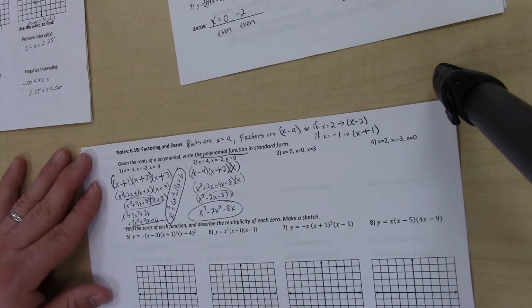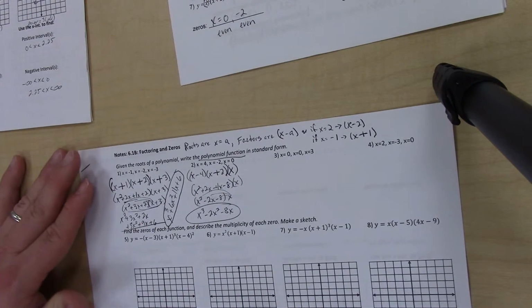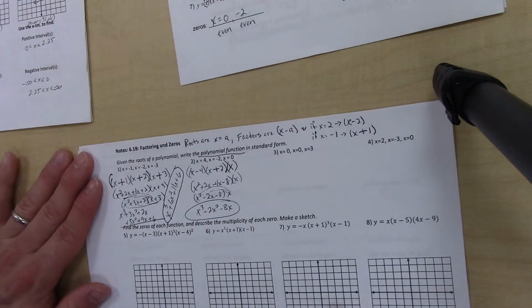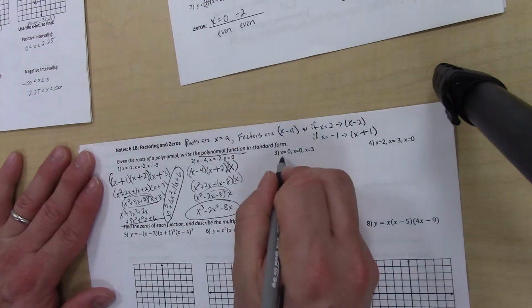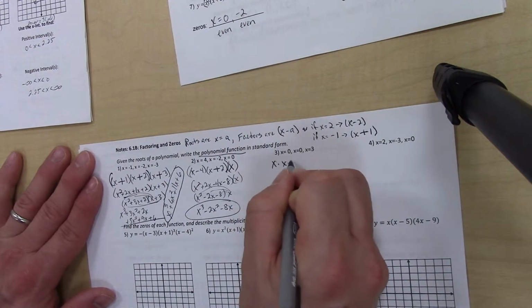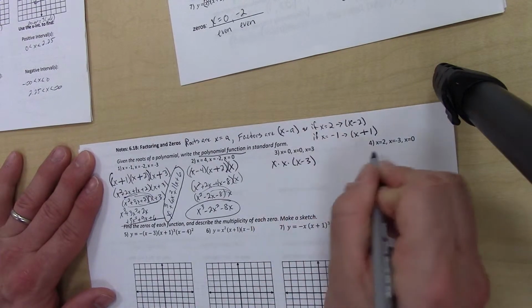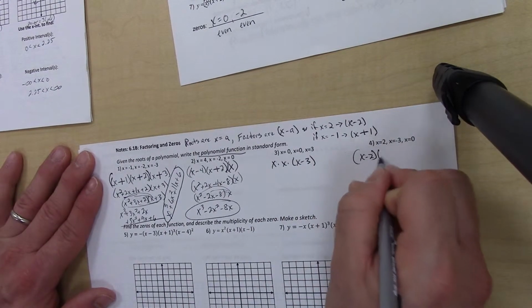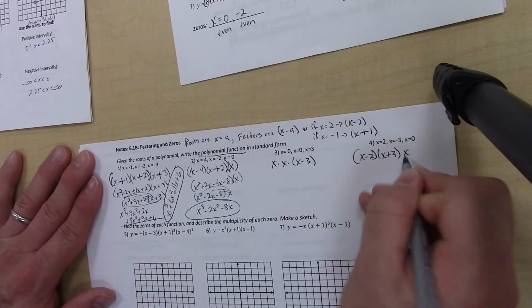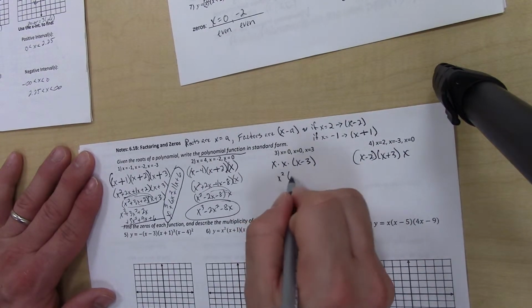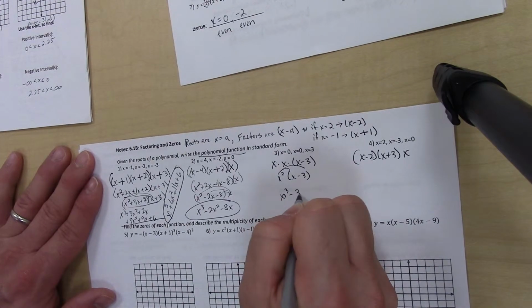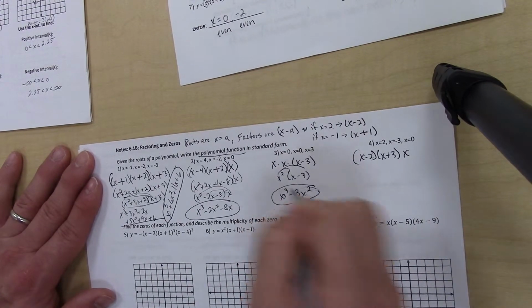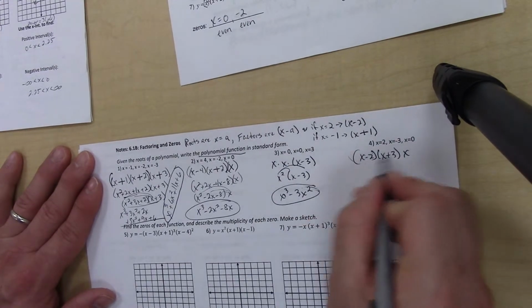I'm going to give you a hint here in just a second as to how to start those, but please try 3 and 4 on your own. Pause it now, come back. This is x squared times x minus 3, and it's just a matter of distributing to get x cubed minus 3x squared. Done.